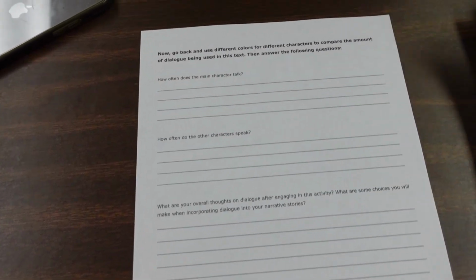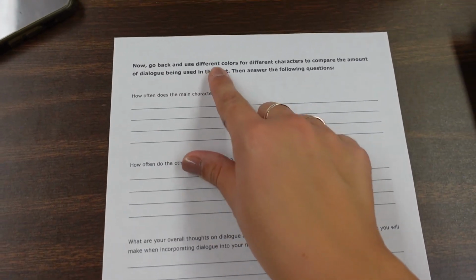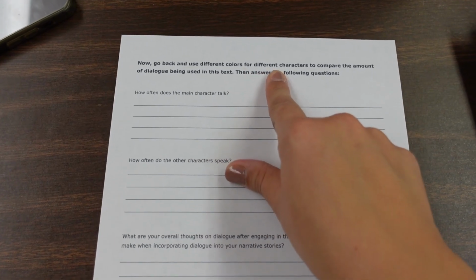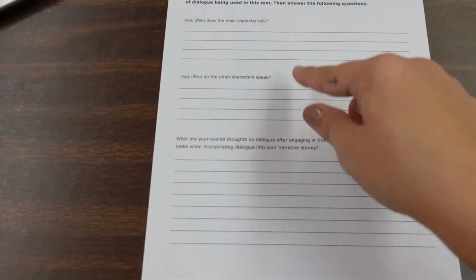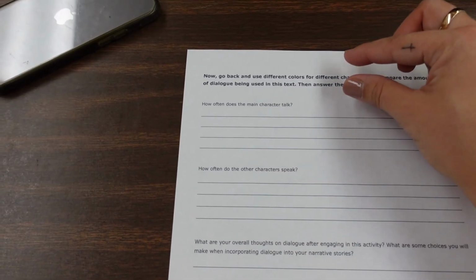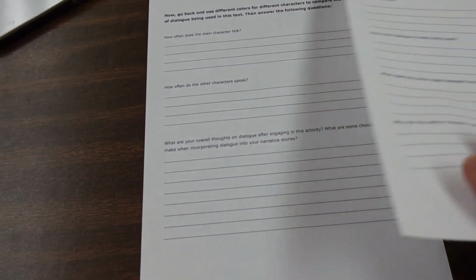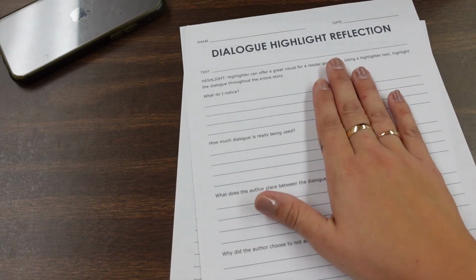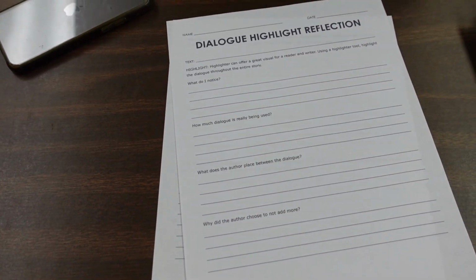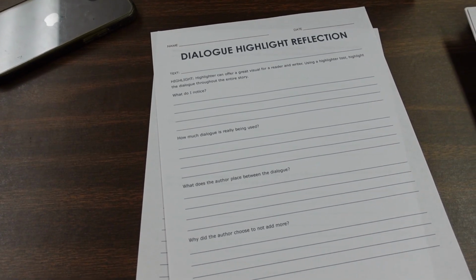Then I had them go back, and it says here, now go back, and I use different colors for different characters. Then it asked them a few more questions in response to the changes that they made within that story. So when they were done, they had a better idea of what dialogue should look like within their text, and then they were to start their rough drafts.